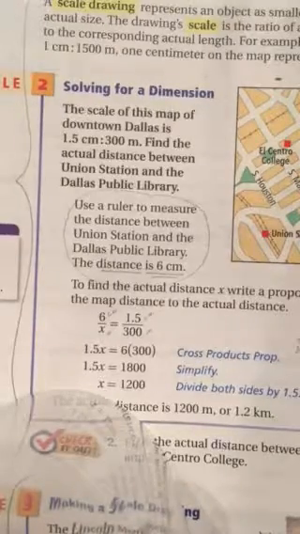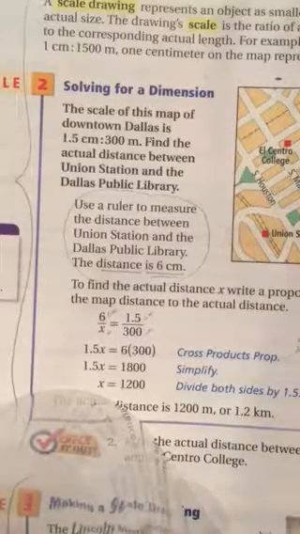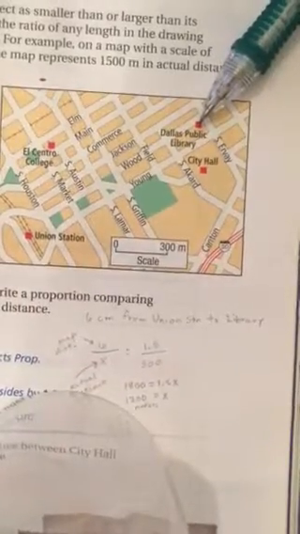Well, the first thing that we need to do is get out a ruler, and use the centimeter side of the ruler to measure between Union Station and the Dallas Public Library. So from Union Station to the Dallas Public Library, we would measure 6 centimeters.